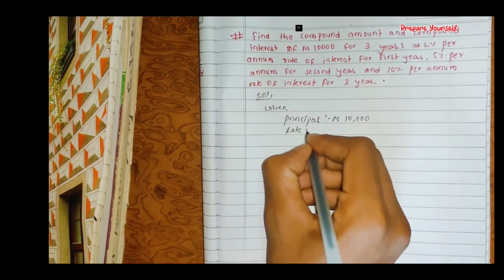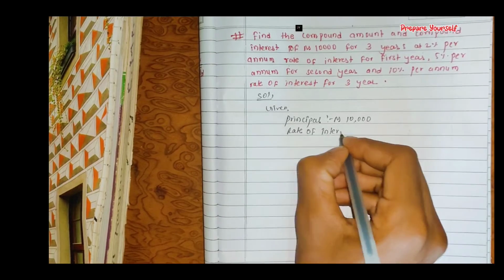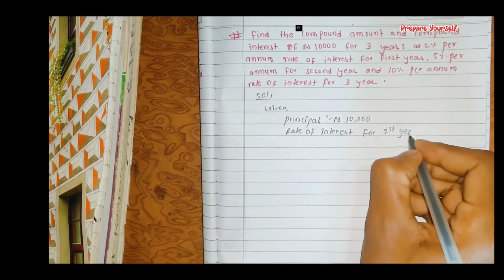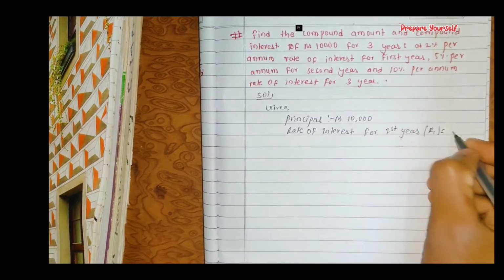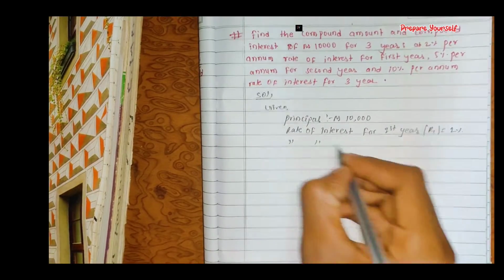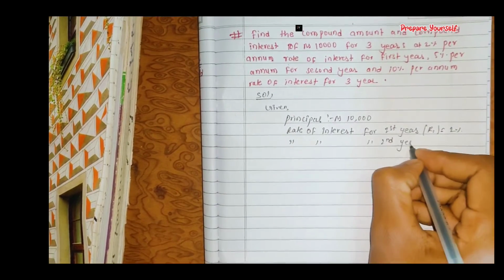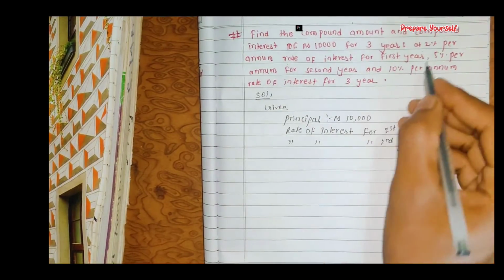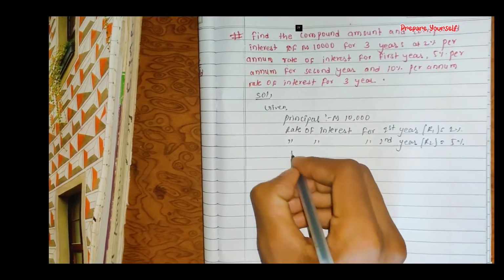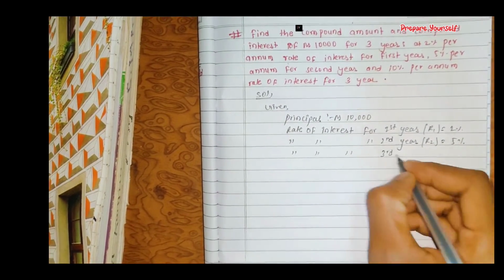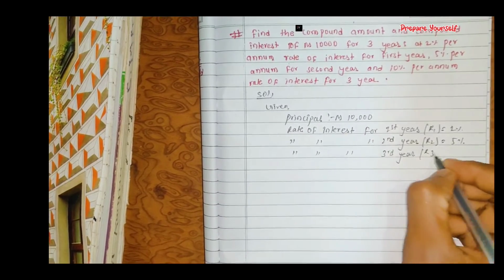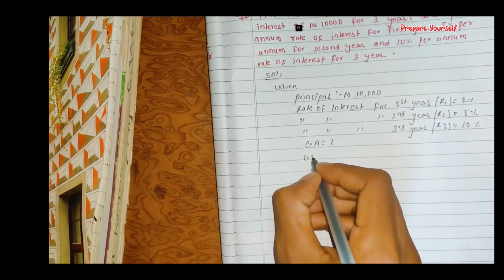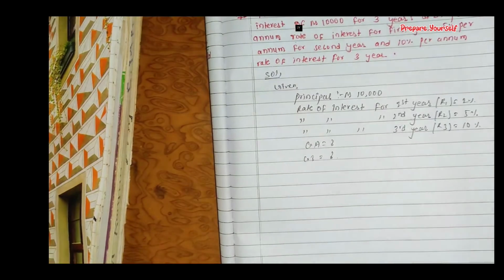The rate of interest for the first year is R1 equals 2%. For the second year, R2 equals 5%, and for the third year, R3 equals 10%. So we have to find the compound amount and the compound interest.